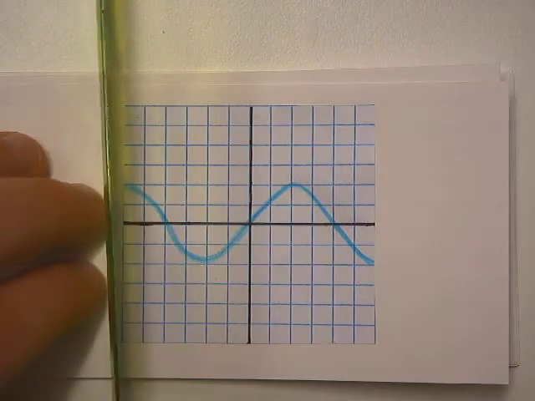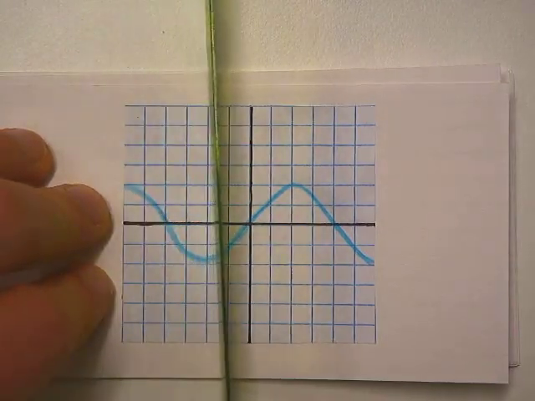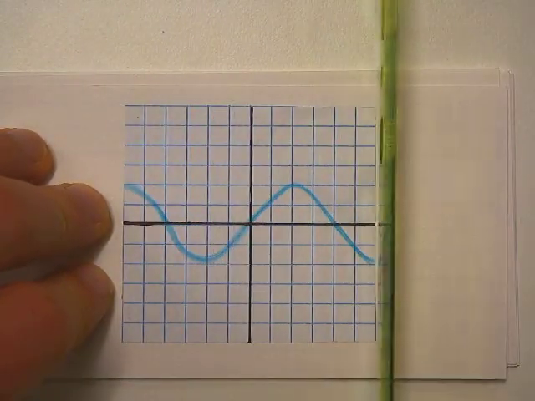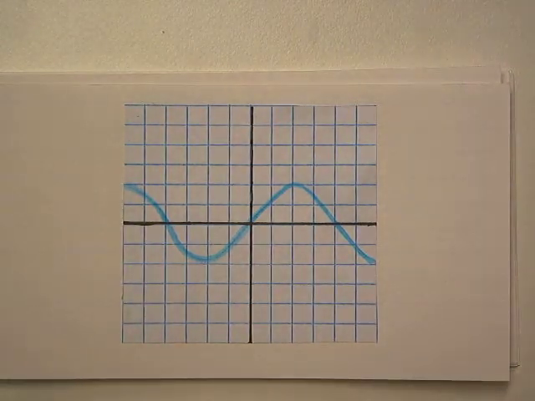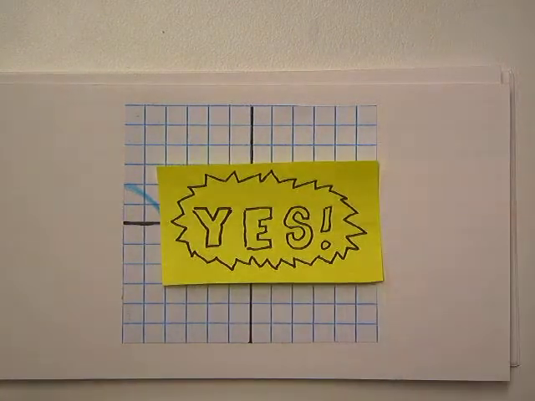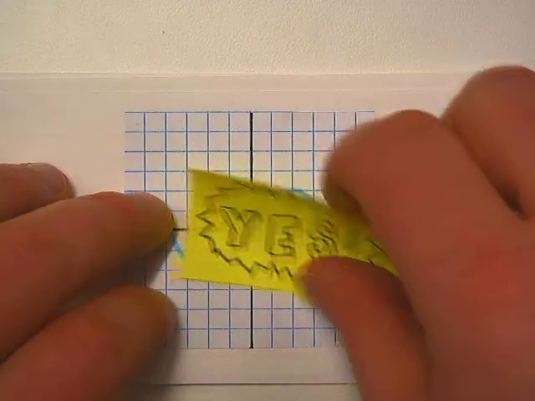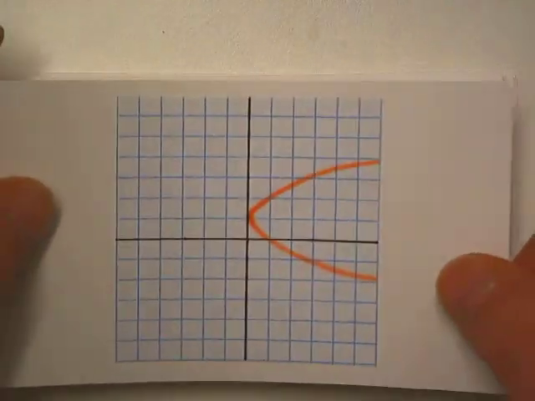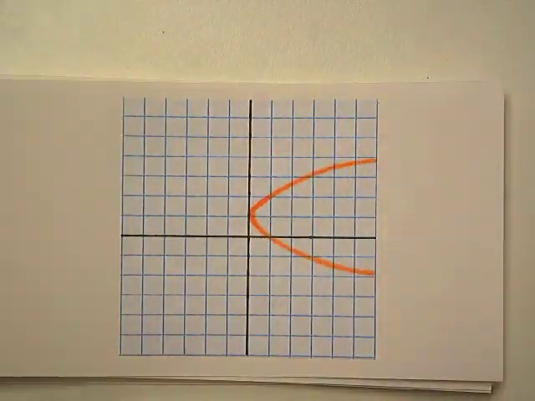Ooh, this one's a curve. Right, you see it's a curve, but we still do our vertical line test from left to right. At any point, did more than one part of that graph touch my vertical line? Nope. So yes, it is a function.